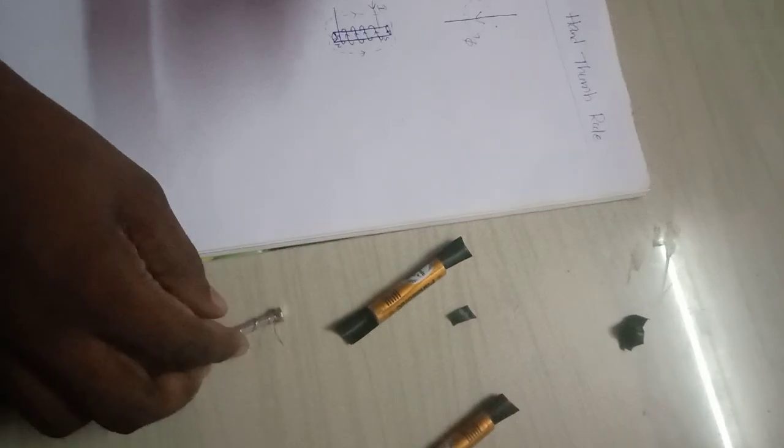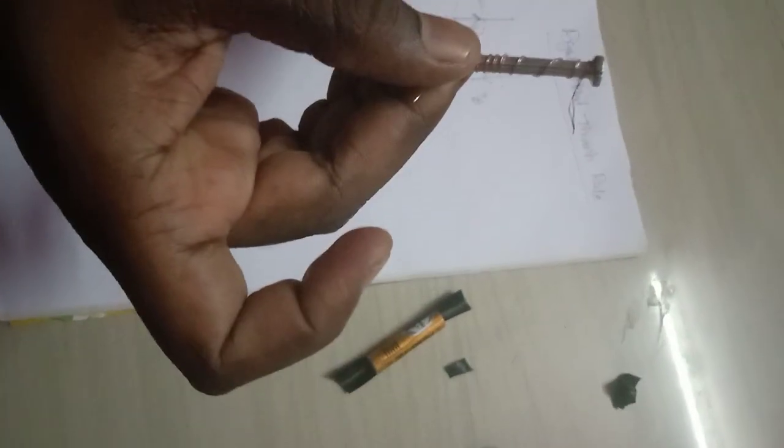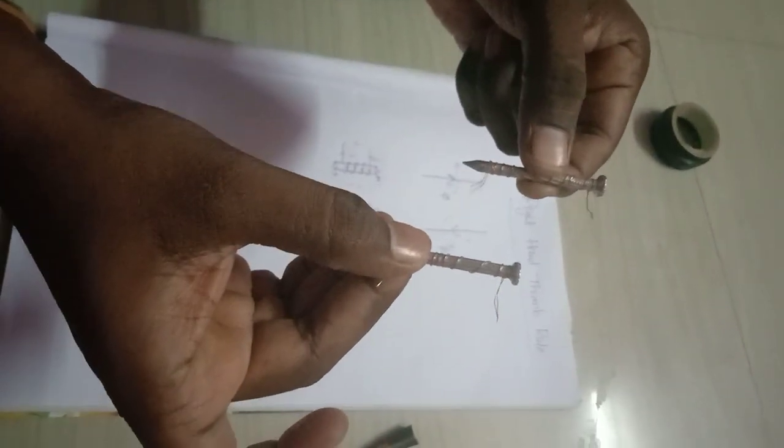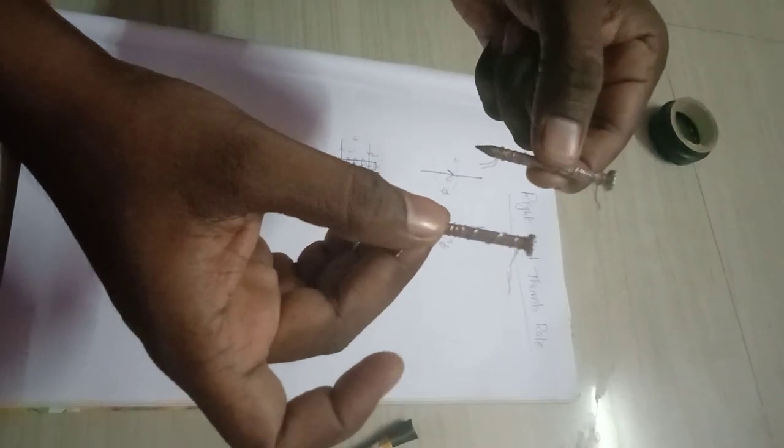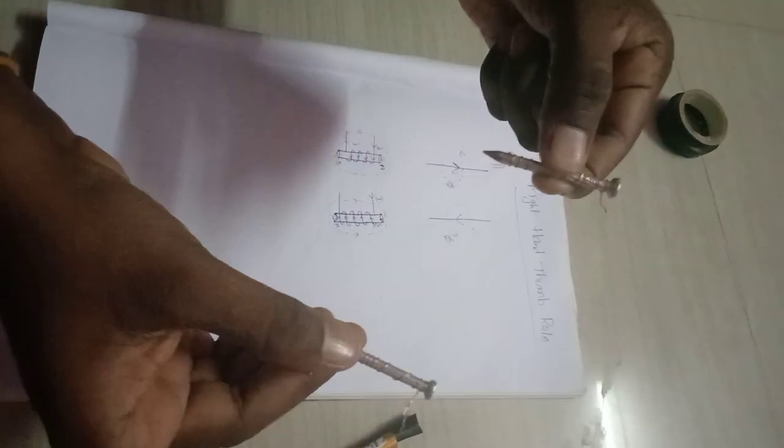To understand this experiment, I have taken two different electrodes. This is one electrode and this is another electrode. Now I am connecting these two electrodes to a DC voltage source. My DC voltage source is a battery.